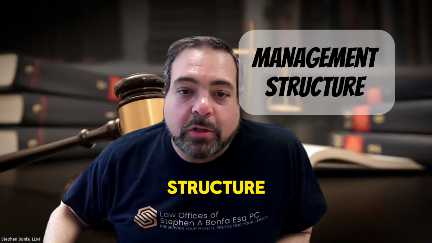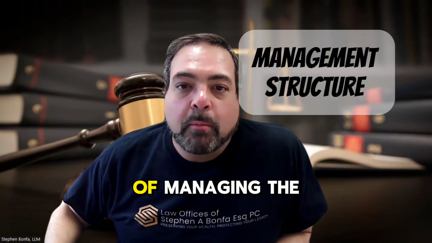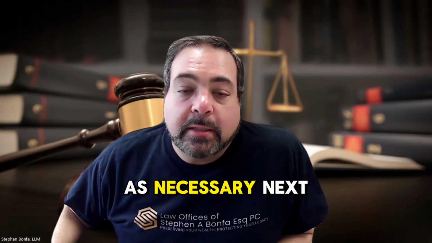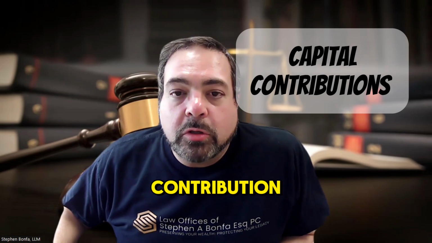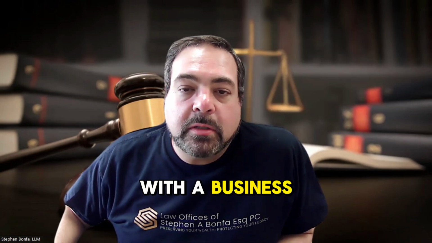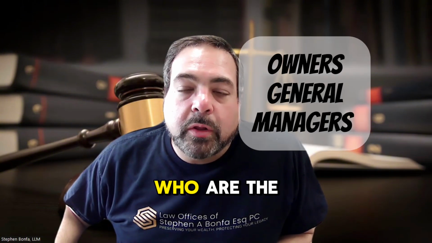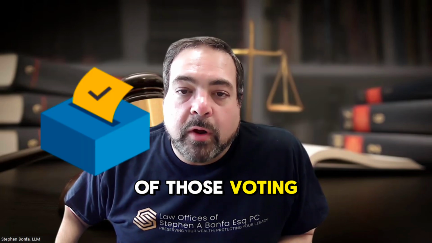What is the management structure? Who does what? Who's in charge of taking care of the taxes? Who's in charge of managing the store? You can get as detailed with it as you want, as necessary. Next, you're going to be doing members' capital contribution: who contributed money to the startup of the business, what that is, and then you have that detailed. Who are the owners? Who are the general managers? And what are each one of those voting rights to make decisions?